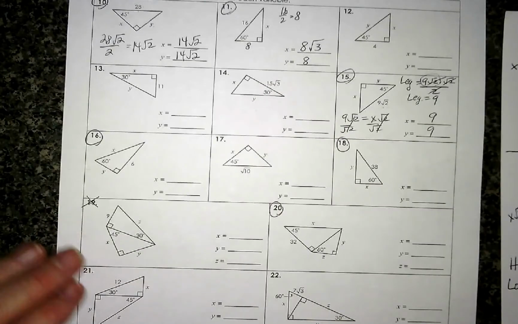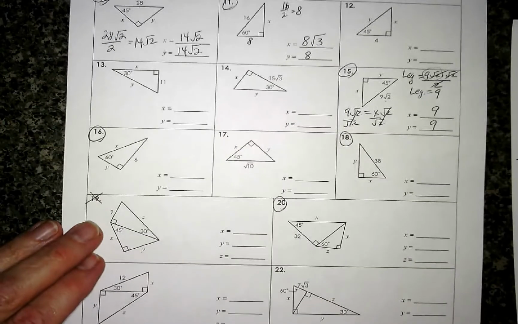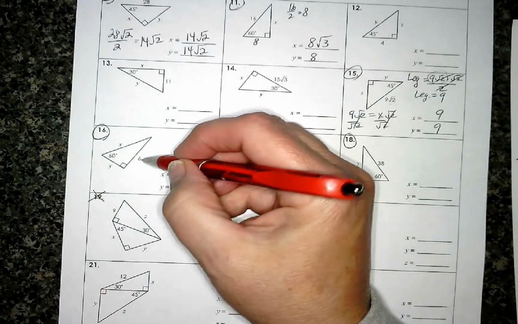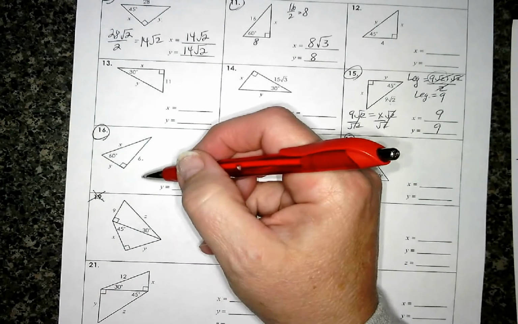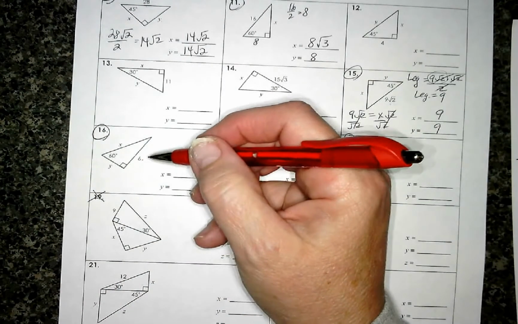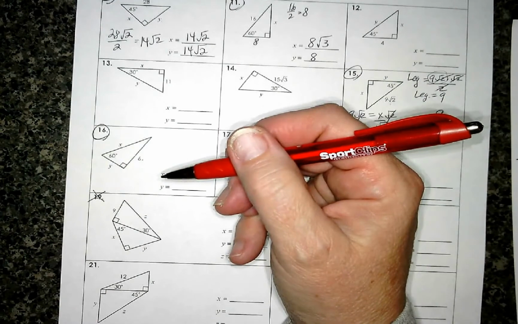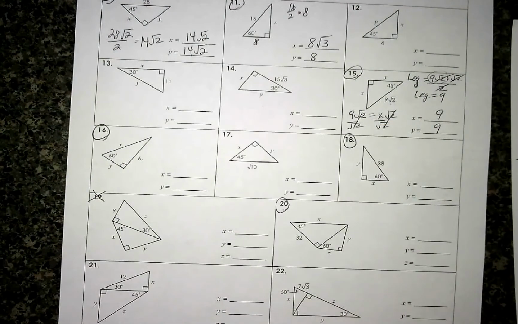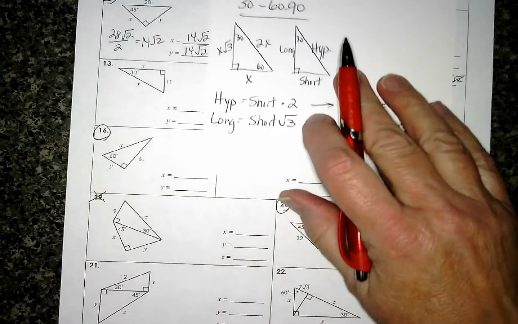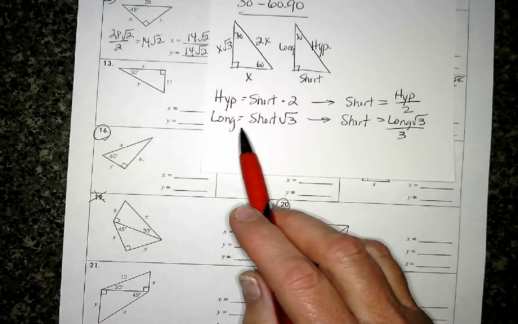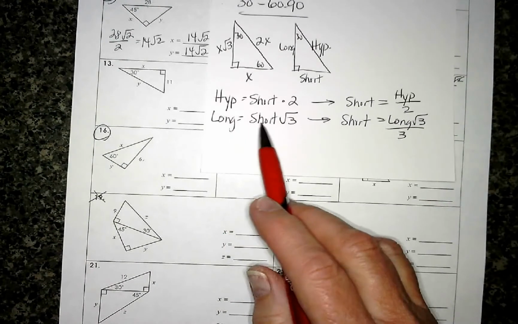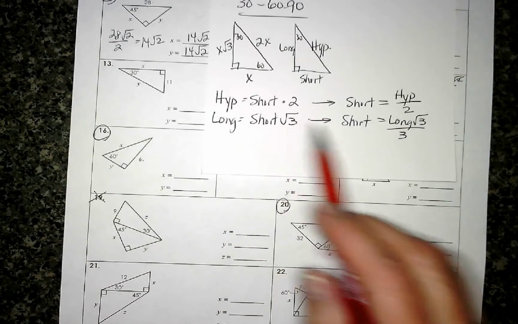Okay, number 16. Identify: I have the long leg is 6. So I have the long leg. That's going to be the short times square root of 3.